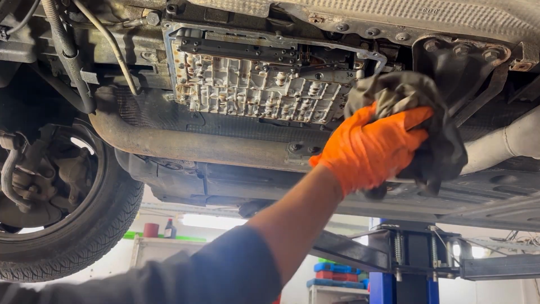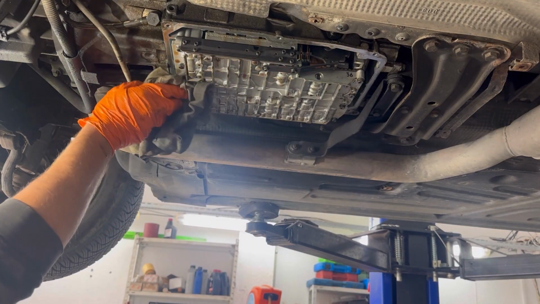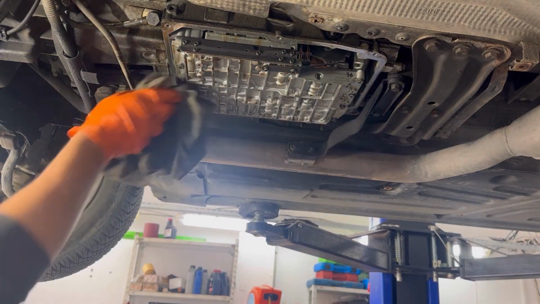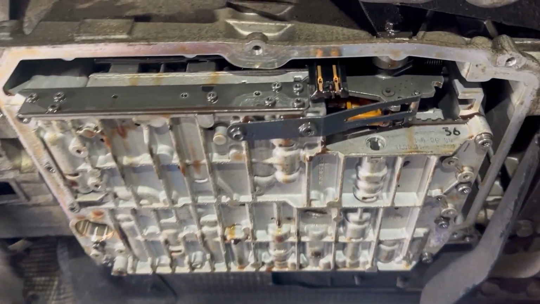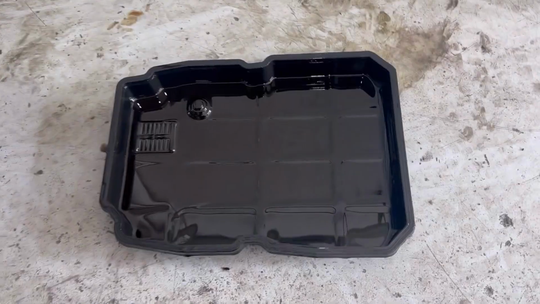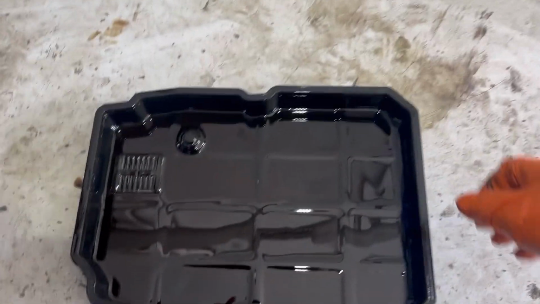Next we're going to clean the transmission a little bit. You might want to use a brake cleaner to clean it. And we need to clean the space where the new gasket will be sitting. Clean all of that, maybe with a razor blade or sandpaper or whatever you need.